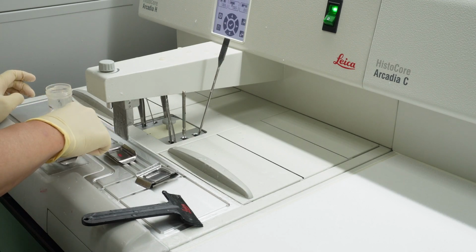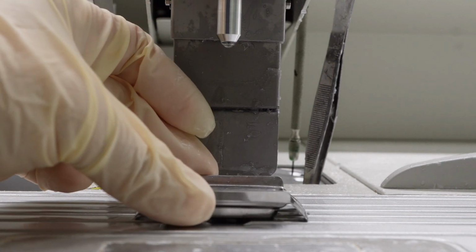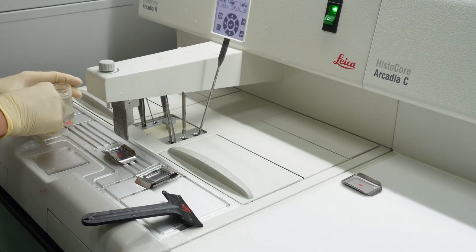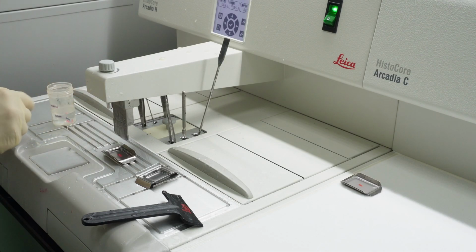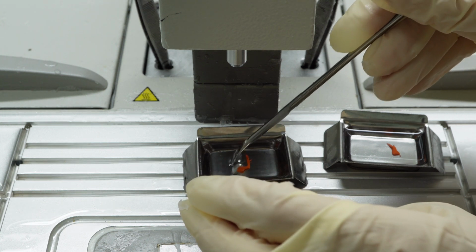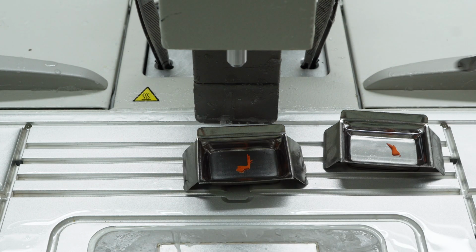How do you make the block? You take small metal molds, fill them with fresh melted paraffin, and then place the infiltrated embryo inside. And here's a really critical part: orientation. Ah, how you position the embryo in the wax. Exactly. You have to think ahead.